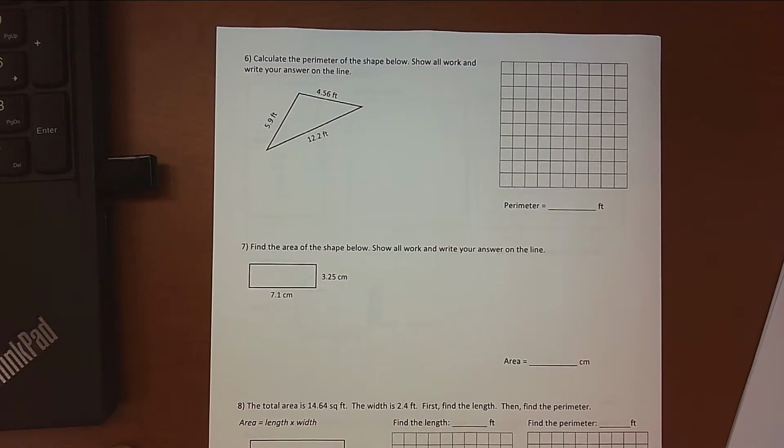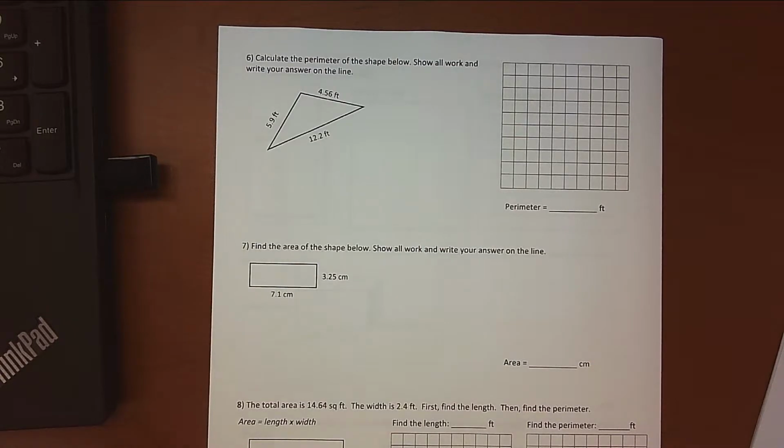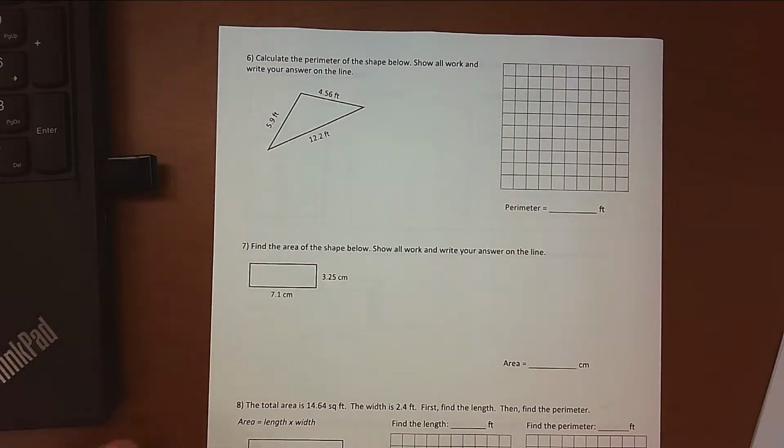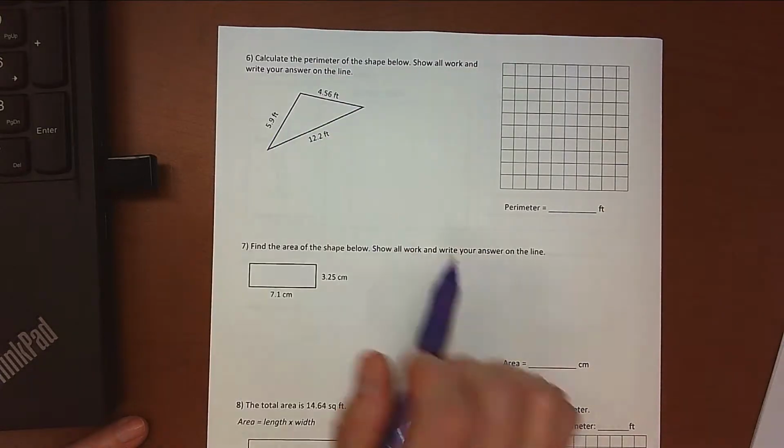Okay, here we are for page 2 on our study guide for the Unit 2, Part 2 test. And our first problem here is to calculate the perimeter of this shape below. So we know that to calculate perimeter, we want to add all of the sides together.